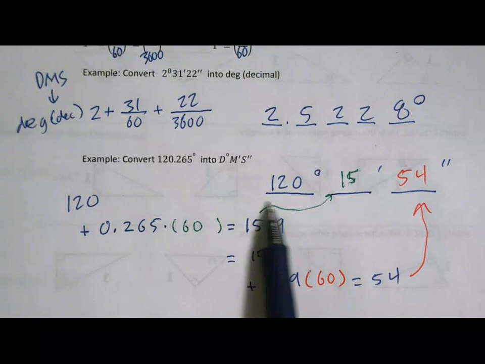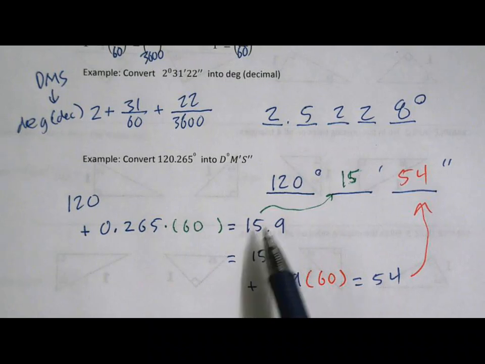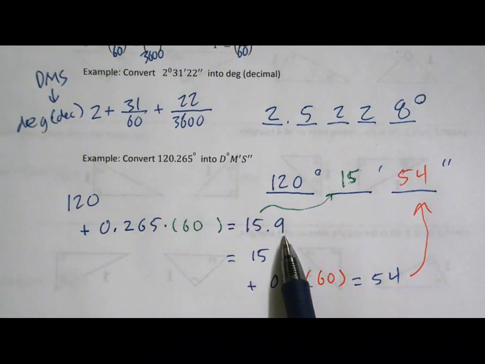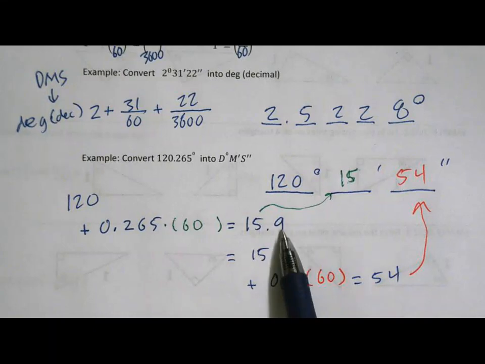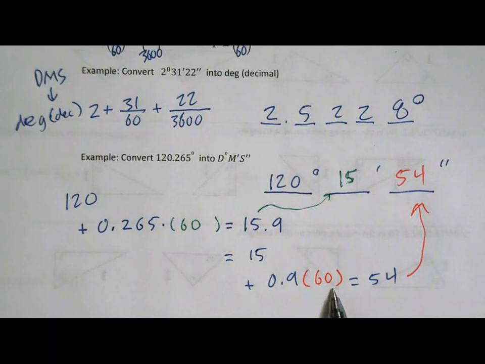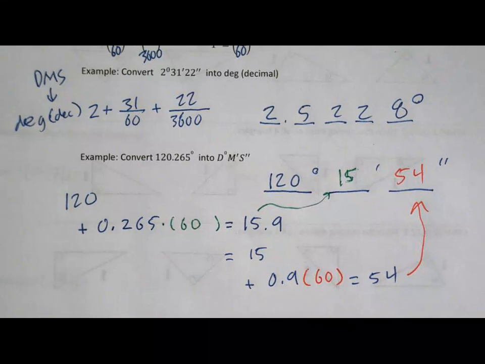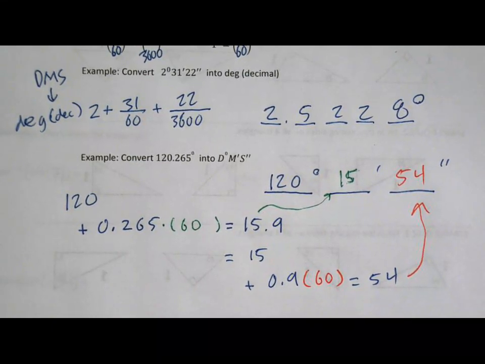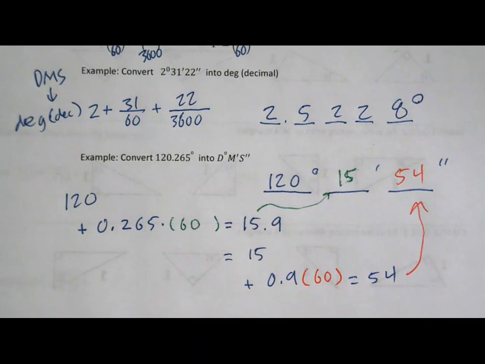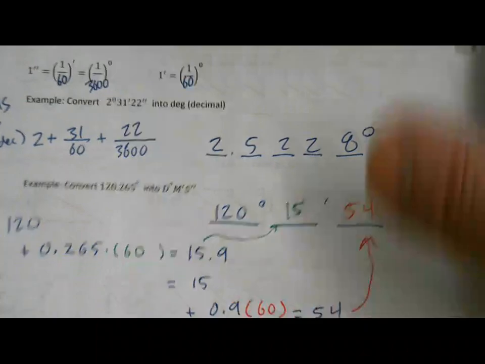That turns this into minutes. So we had 15.9 minutes. That's 15 whole minutes plus some portion of minutes, so 15 minutes. And then we take the 0.9, that leftover piece, multiply it times 60. That tells us how many seconds are left there. Any questions on that? All right. Let's keep going.